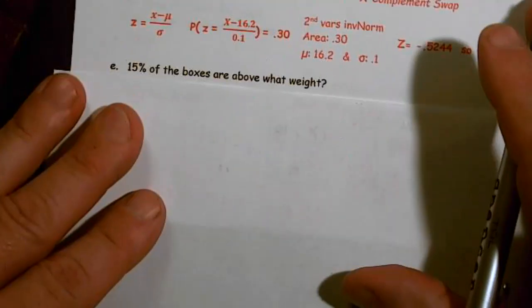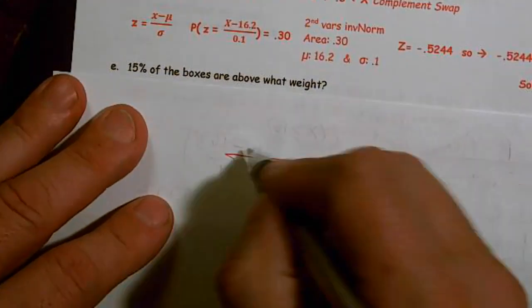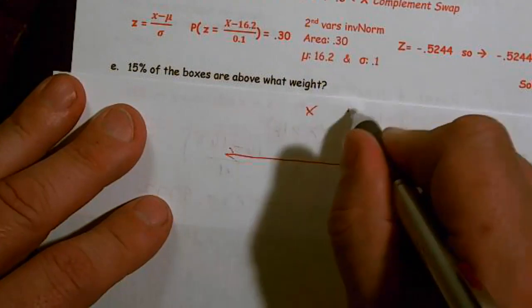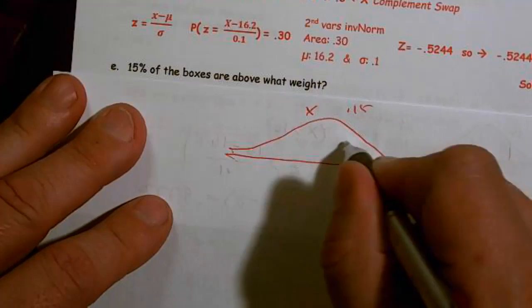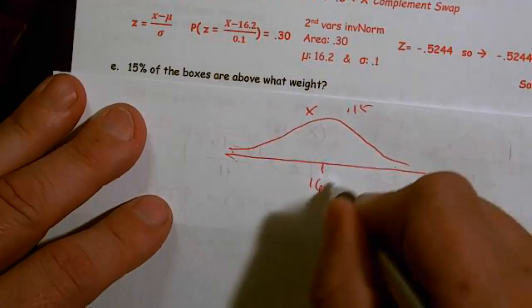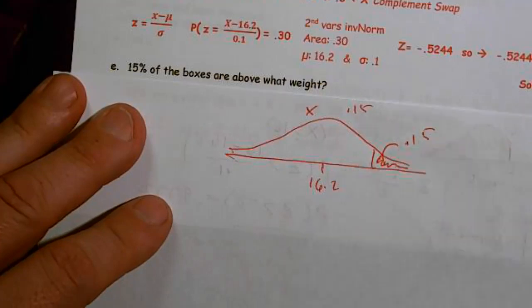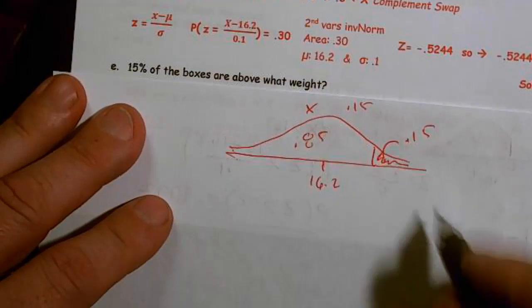And last problem, 15% of the boxes are above. So it's above at 15. That tells me how to go. This is at 16.2, this is 0.15. The calculator works left to right, so this is 0.85.